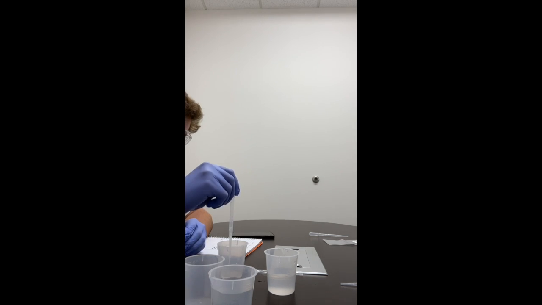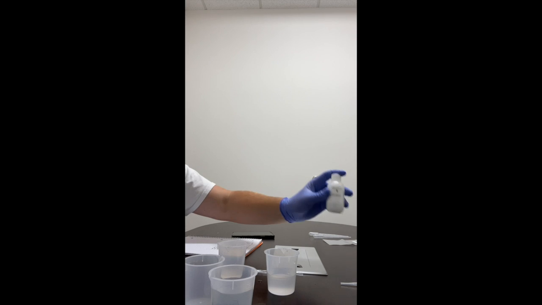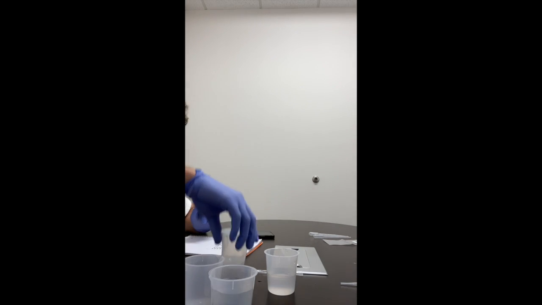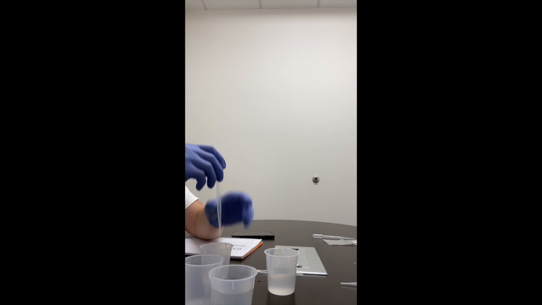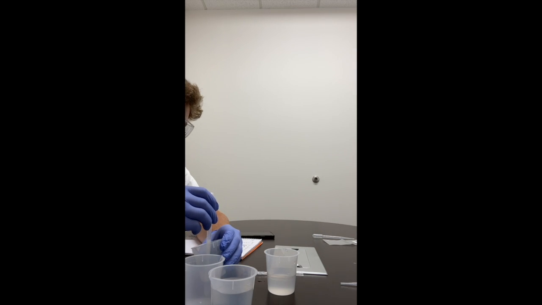Put that, there's about half. And we should have 5 milliliters of glucose and 5 milliliters of the starch. So that's what that looks like. We're going to mix it up by pipetting it up and down a couple of times. Okay, I think we're mixed.